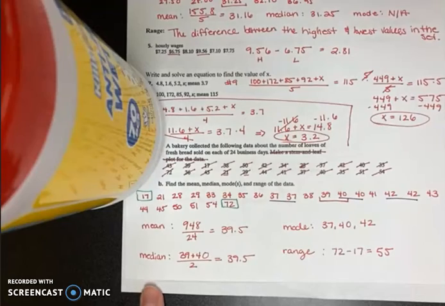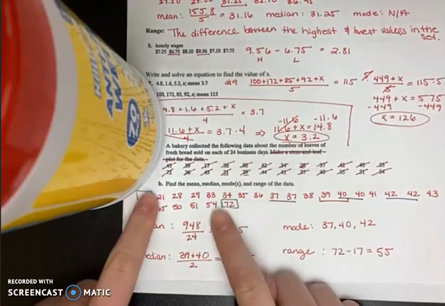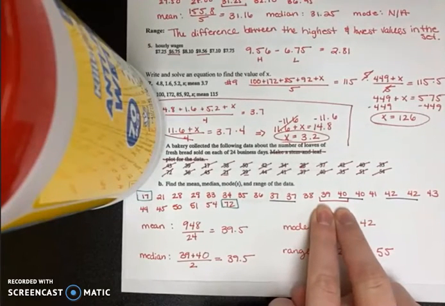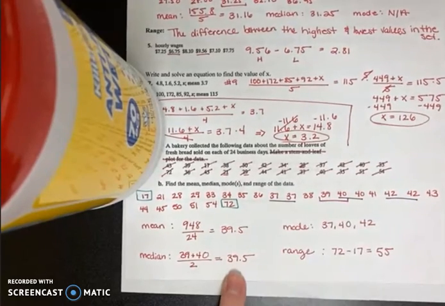The median, when I started at the ends and worked my way in to see what fell in the middle, I had 2 numbers in the middle. And when that happens, we would find their average. So 39 plus 40 divided by 2. And that gave me 39.5.